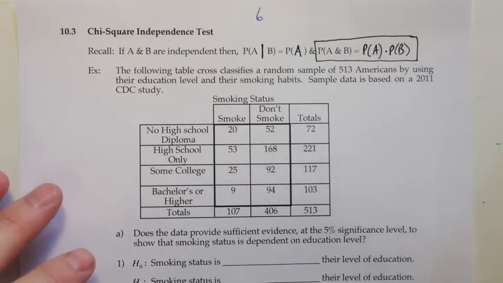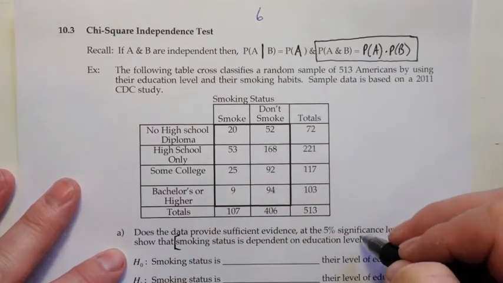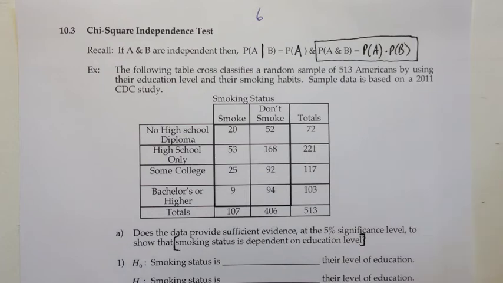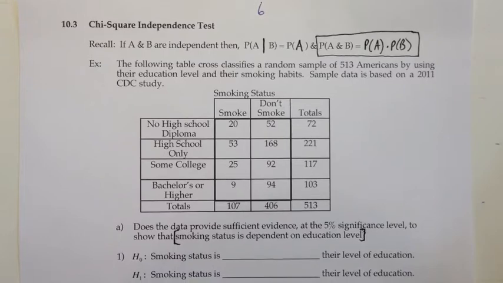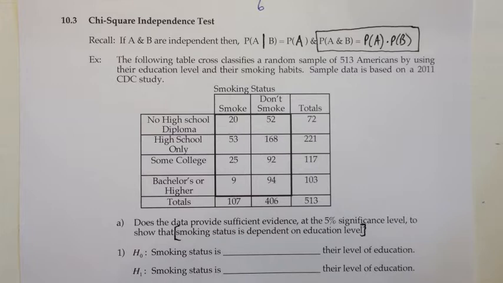So the first thing we have to decide is, looking at that statement, smoking status is dependent on education level, is it H0 or H1? The rule we've used so far has always been that for H0, you have to have equality. In the last section we read phrases like "is the same as" and "is different from," and it was easy to say "is the same as" is like equals and "is different from" is like does not equal. But if you have dependent, the other alternative is independent, and trying to decide which of those sounds like equals is not obvious.